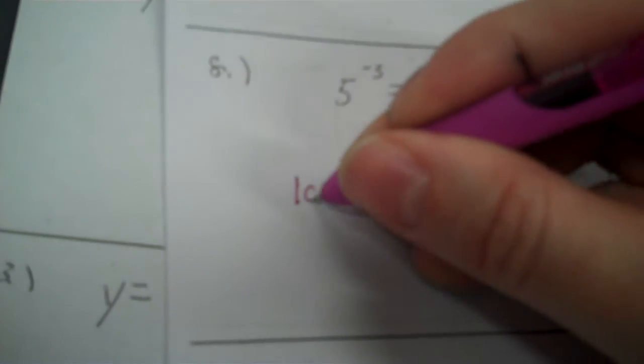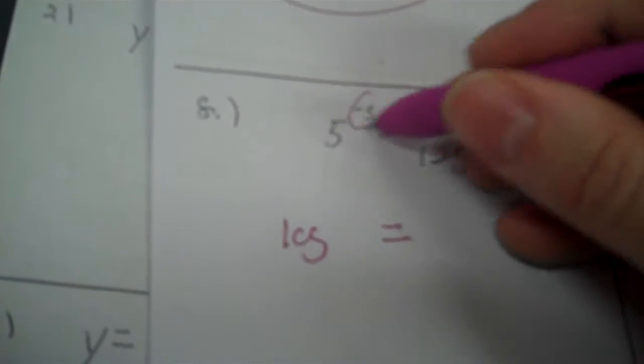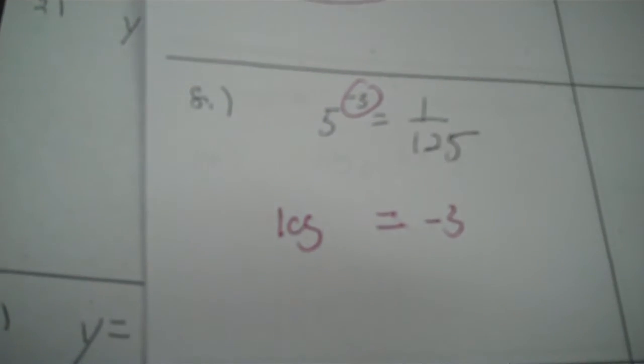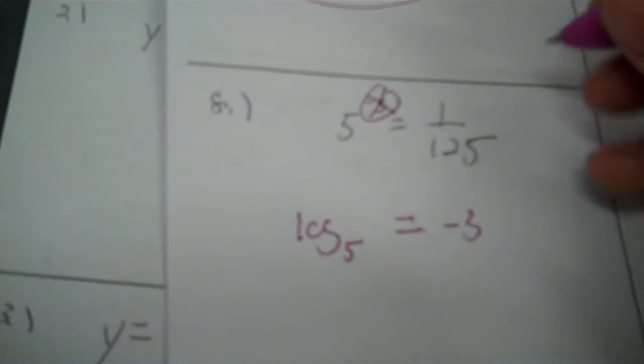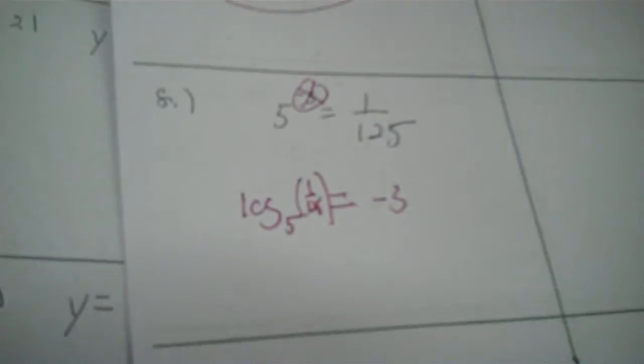Okay, so you need to write it in log form. So negative 3 goes here, because a log is always equal to the power that you see. The base is 5, and then you can put 1 over 125. That's the answer, that sentence right there.